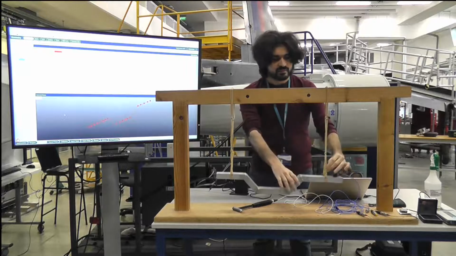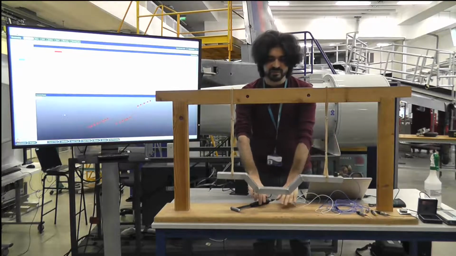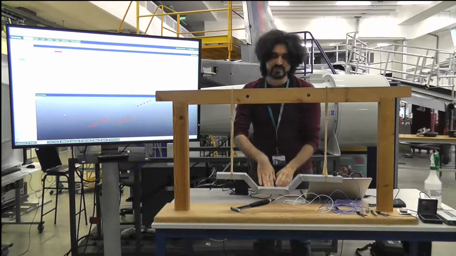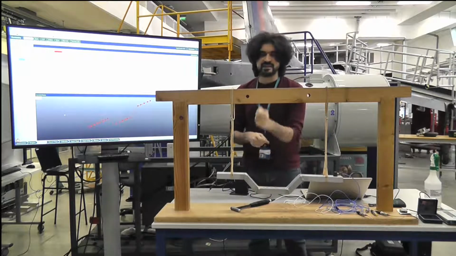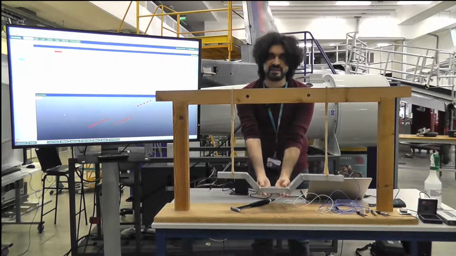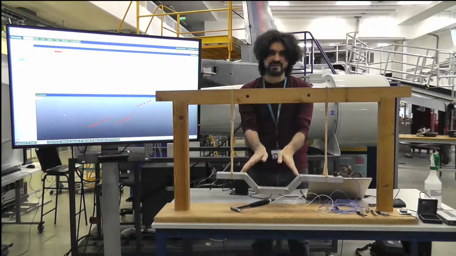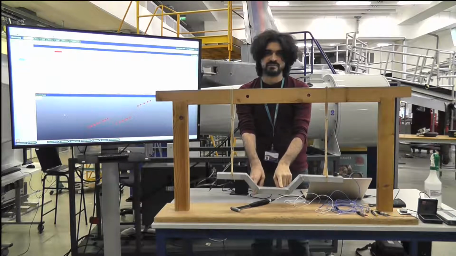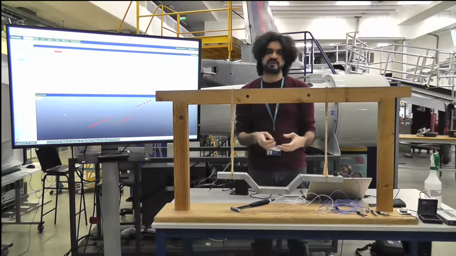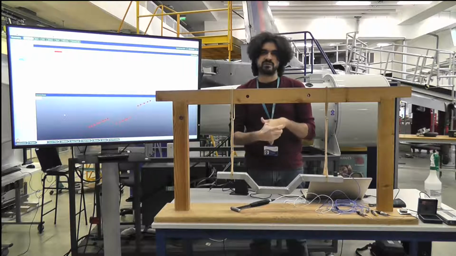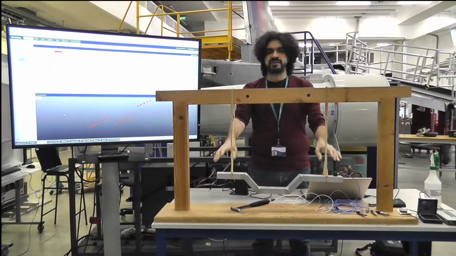If this was not on elastic cord, if this was sitting on the table, what would happen is that if I strike it, the table itself is impeding some of the bending of this middle part. That means we are not observing the full behavior of the structure. So this is called free suspension.